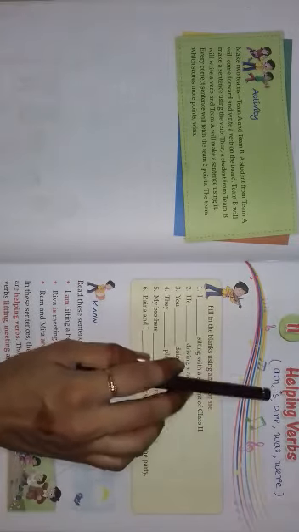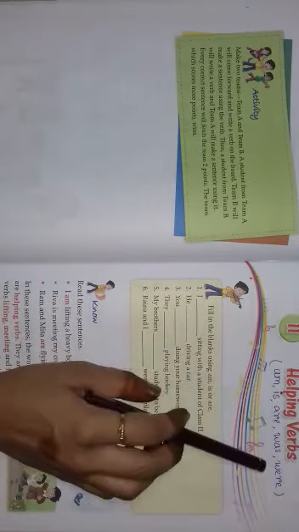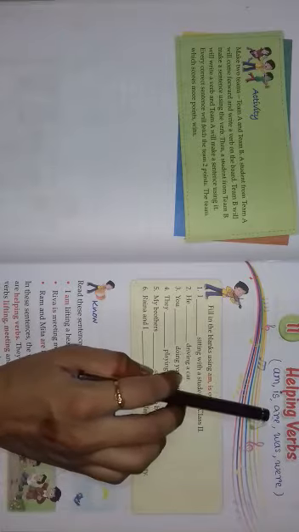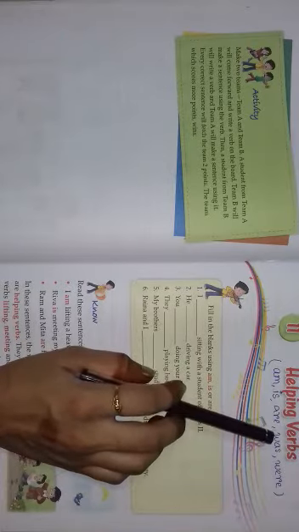And what are helping verbs? Am, is, are, was, were. These are helping verbs. Look at the book. I have written here: am, is, are, was, were. You know why they are called helping verbs? They help the action words to form a sentence. That is why they are called helping verbs.